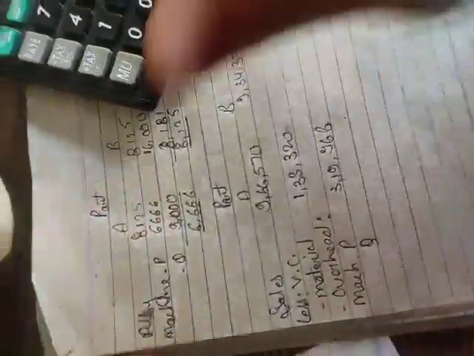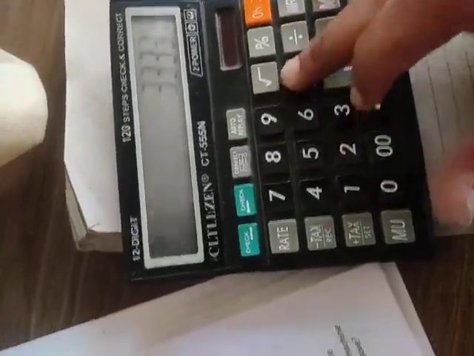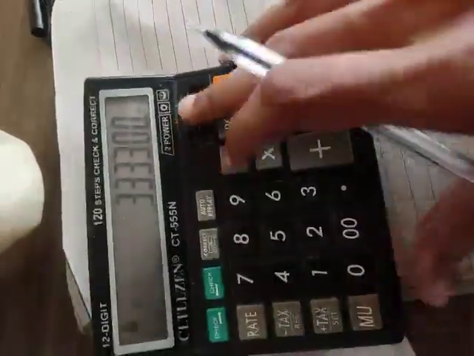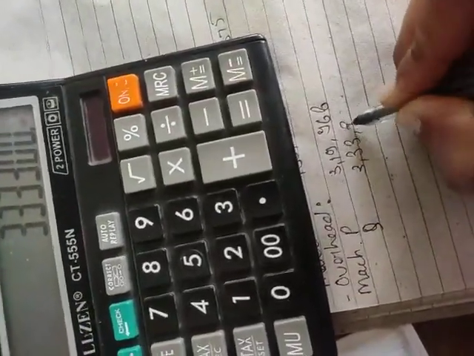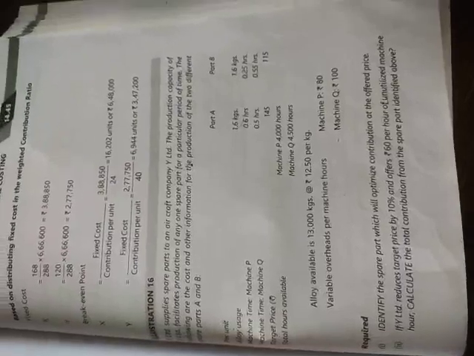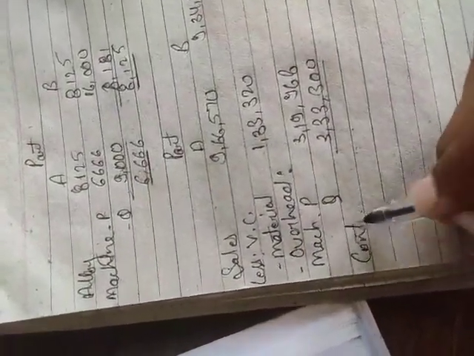3,19,968. And for machinery Q, we are manufacturing 6666 units, and machinery Q will require 0.5 hours, and each hour is costing 100 rupees. So that means the cost is 3,33,300. Now let's find out the contribution from here, because no other cost is there, so we can get the contribution now.